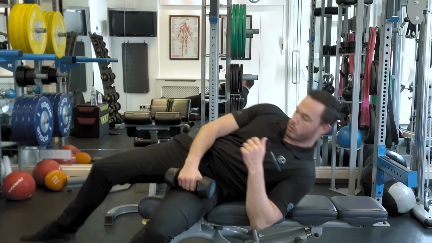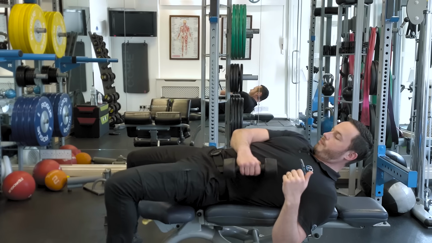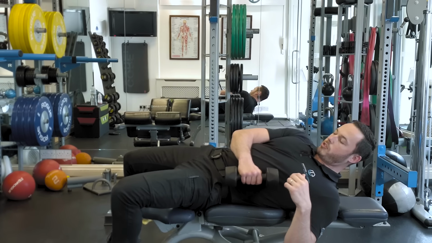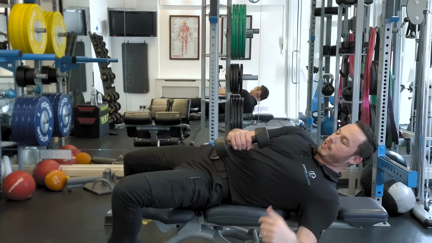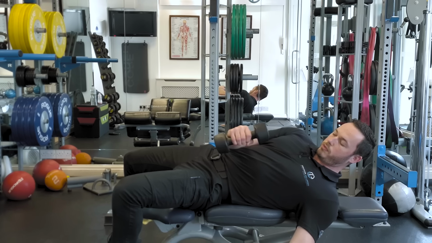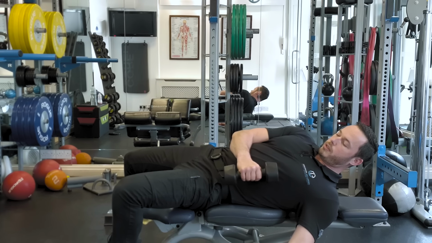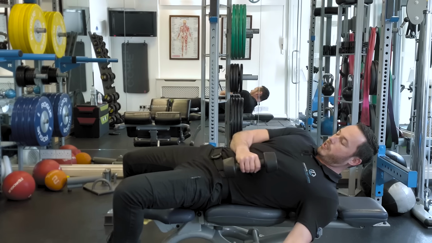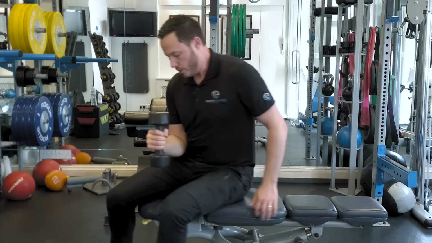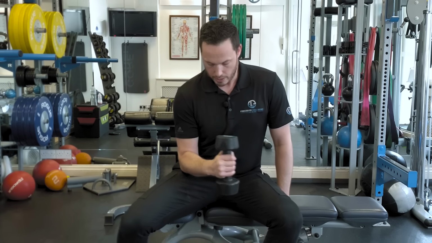From there, you can then turn more onto your back. Not completely on your back, but just slightly. Elbow into your side again and lift your hand up from here. So it's only a small movement and back down. Up, pause, and down. Now you'll notice that I'm only going to about here and not all the way out to here. So you're going to strengthen this range here.